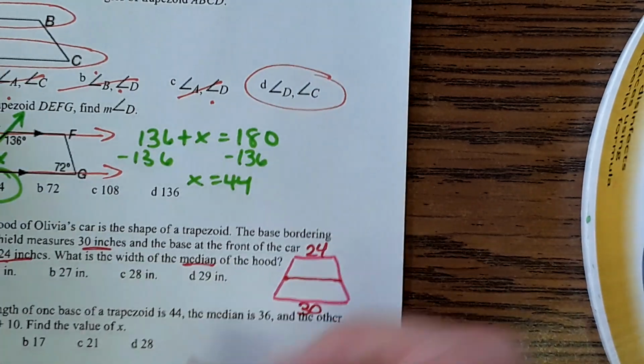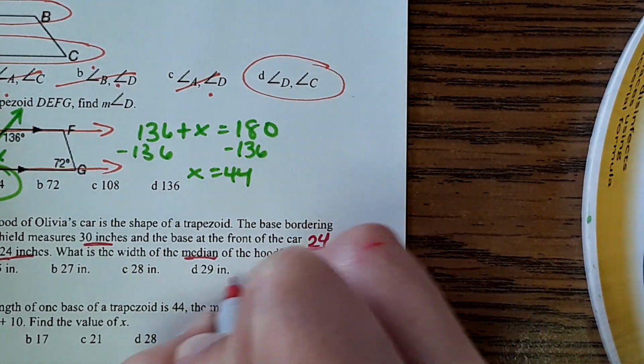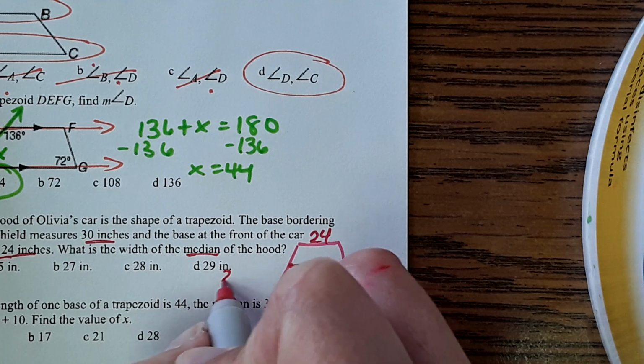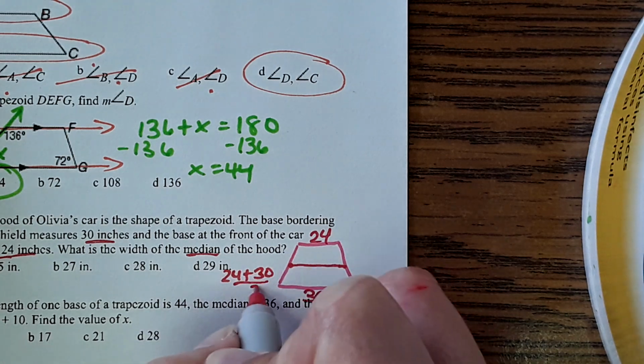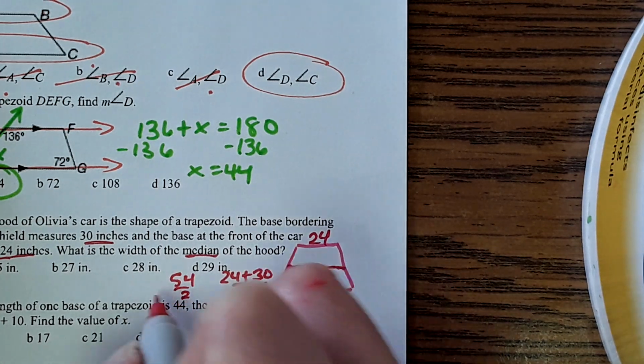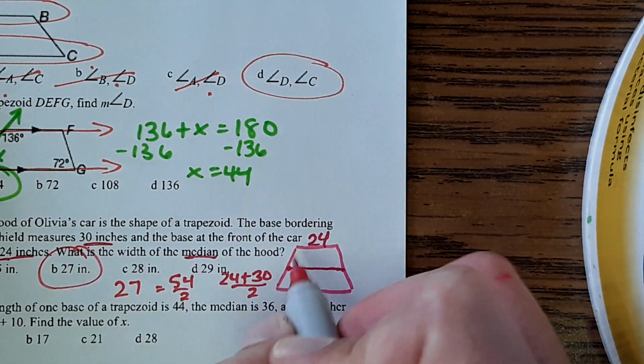Some of you might be able to do that in your head. Some might not. If you cannot do it in your head, just add them together and divide by 2 to find the middle. 24 plus 30 divided by 2. 54 divided by 2 is 27. So 27.